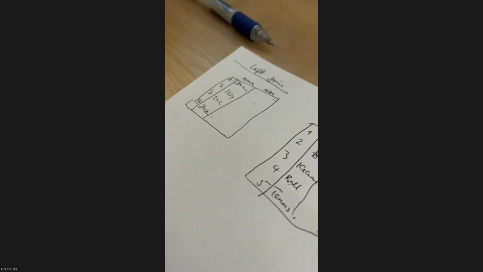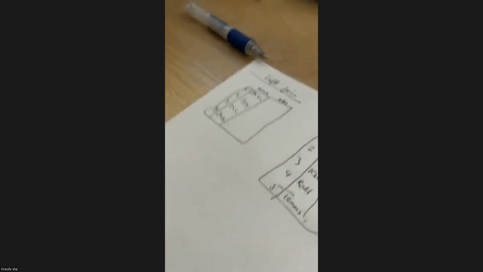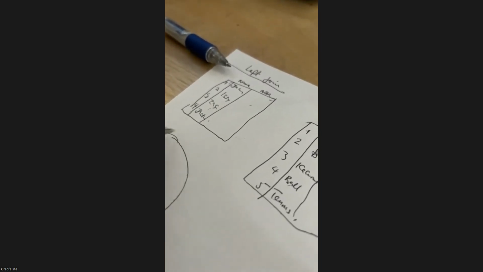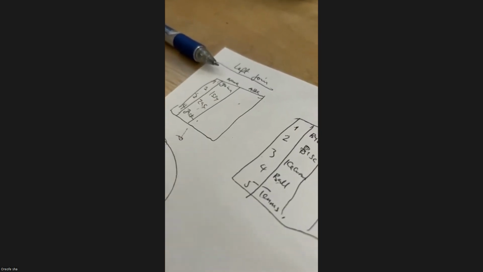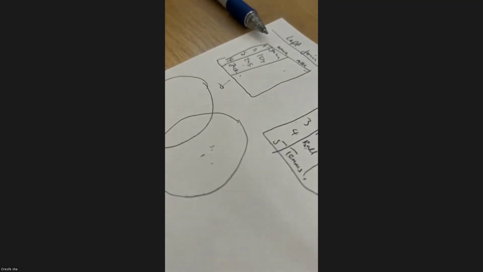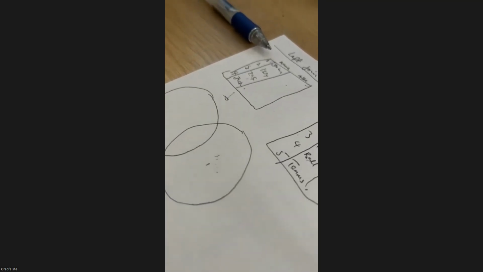Now the first join we're going to treat is a left join. A left join is going to bring all the items on this table. This is the left table. And then it's going to bring only connecting items from this table. What does that mean?